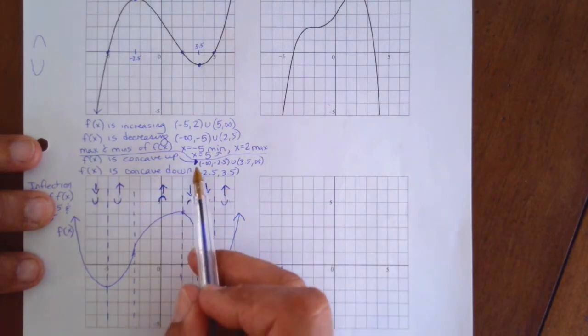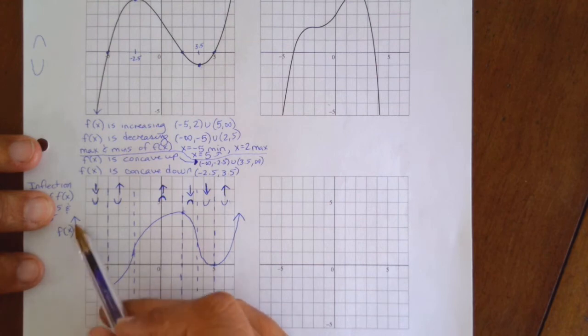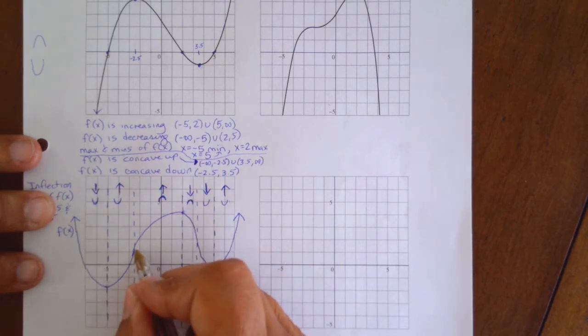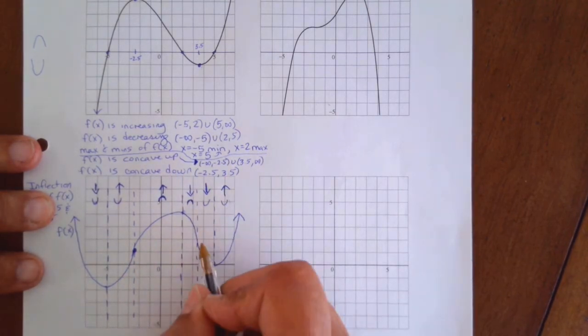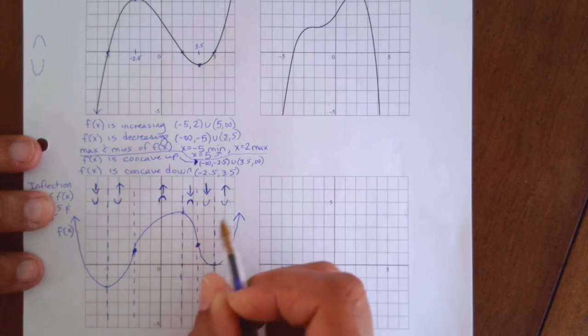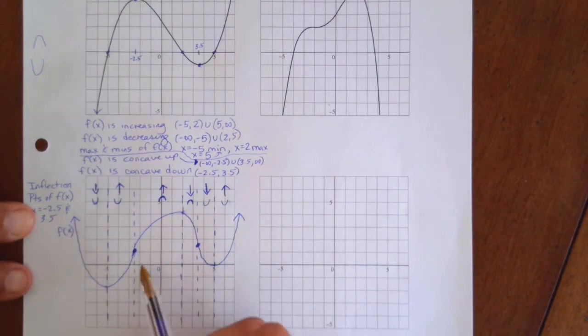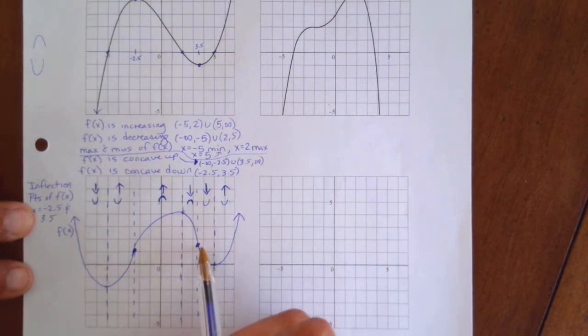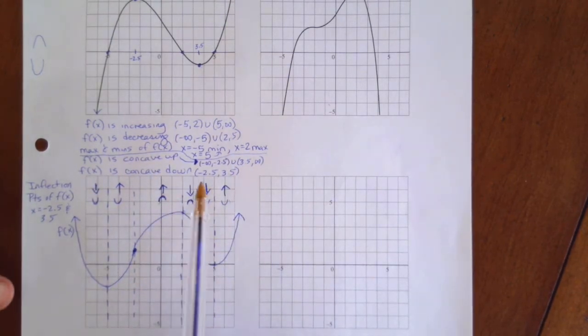Am I concave up between negative infinity and negative 2.5? That's right here. Yes, I am. Here's an inflection point. And then I go concave down between here and here. There's another inflection point. And then I'm concave up again between 3.5 and infinity. So look at my inflection points, negative 2.5 and 3.5. That is correct. Okay. So all of this matches, and again, you guys can do the sketch from there.